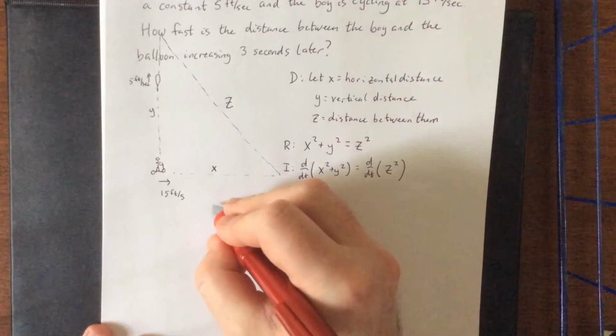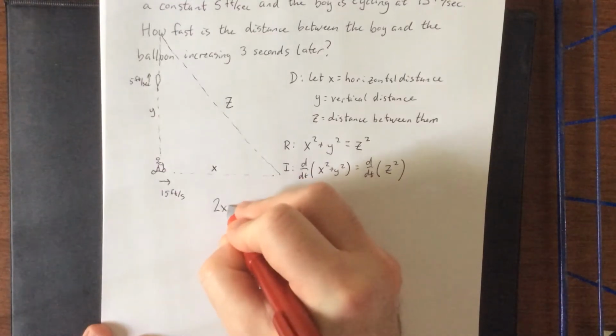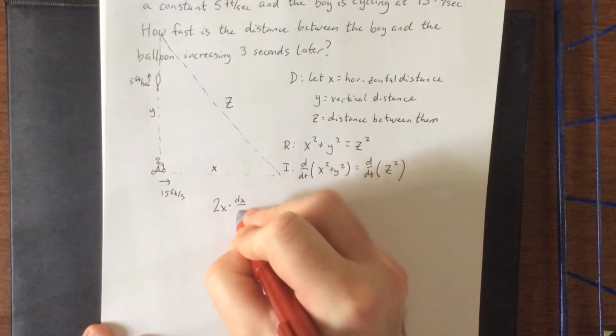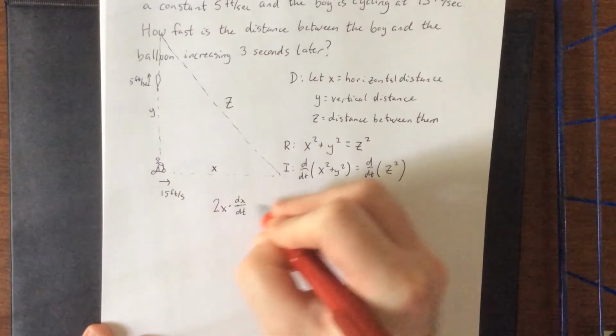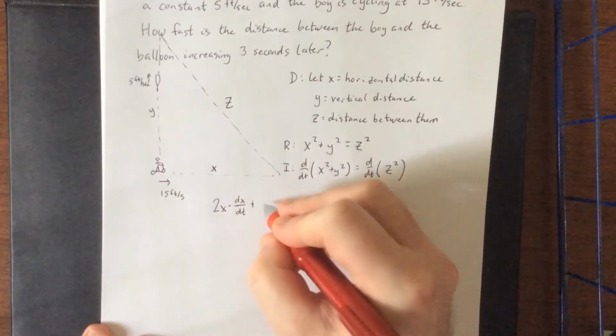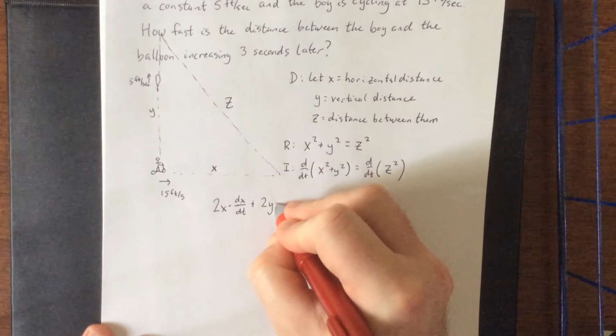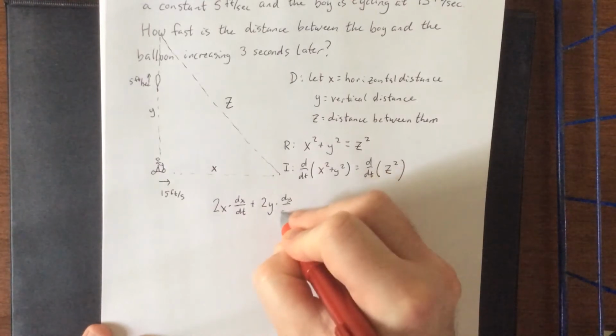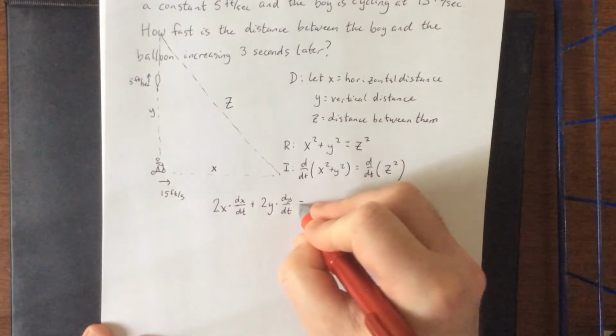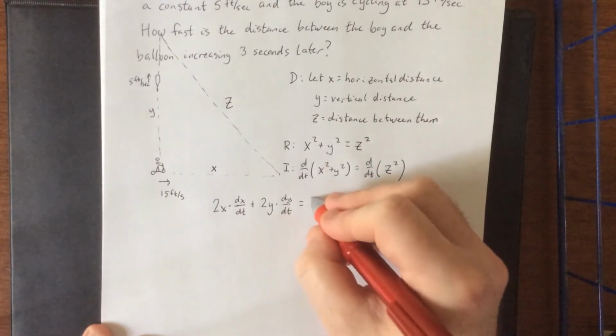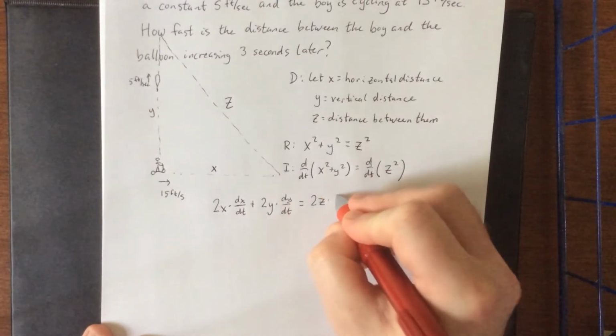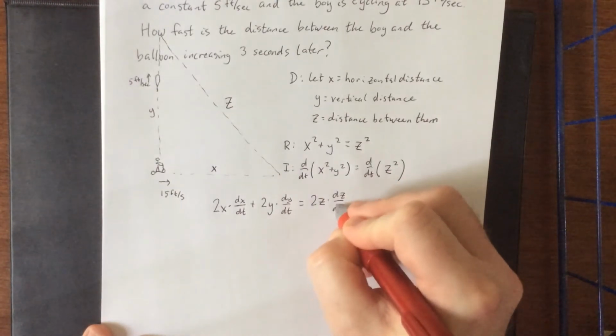Differentiating x squared with respect to x would be 2x. So with respect to t, it'll be 2x times dx over dt. Same thing for y squared. The derivative of y squared with respect to y would be 2y. So with respect to t, it'll be 2y times dy dt. And the same thing over on the right-hand side. That'll be 2z times dz over dt.